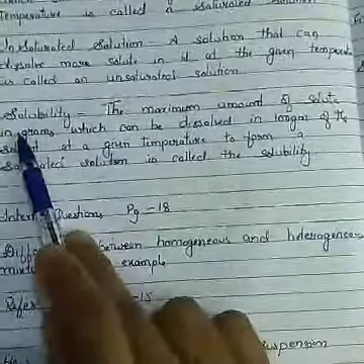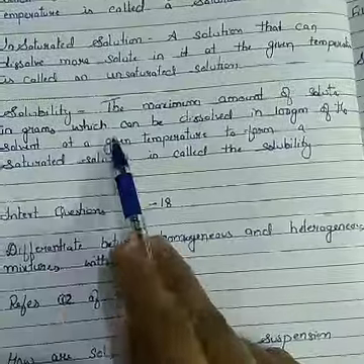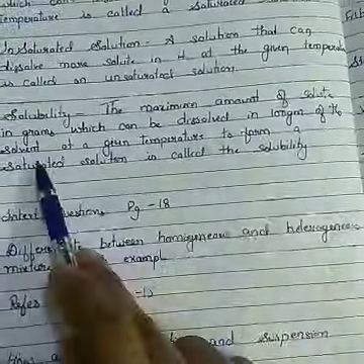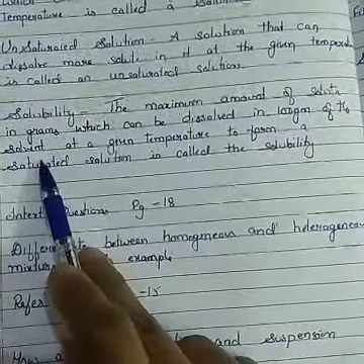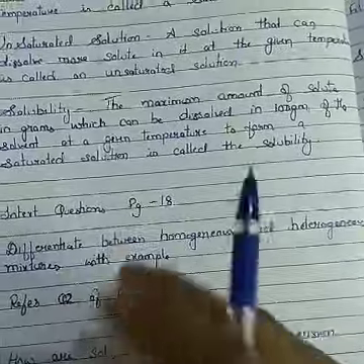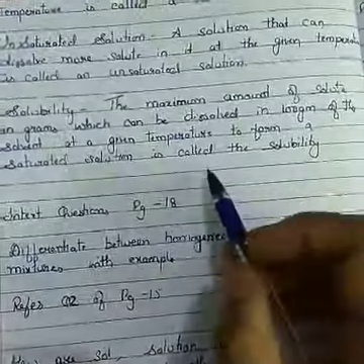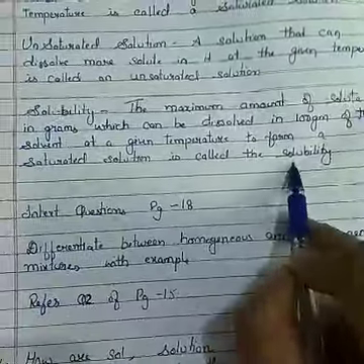Next, solubility. The maximum amount of solute in grams which can dissolve in 100 grams of solvent. The maximum amount of solute means if you take 100 ml of water, how much maximum solute you can dissolve in it to form a saturated solution is called solubility.